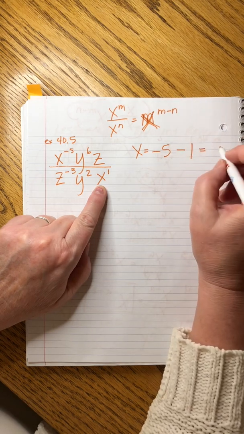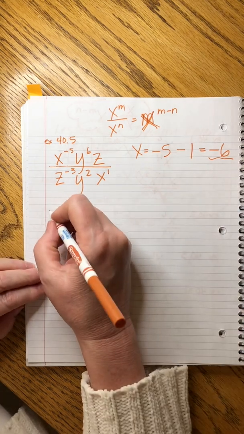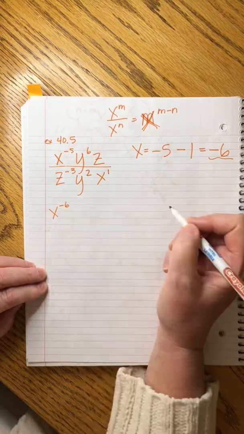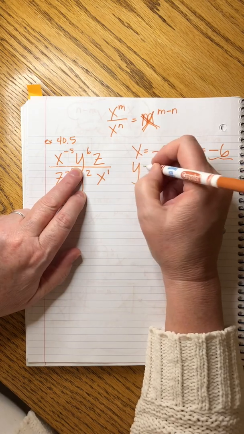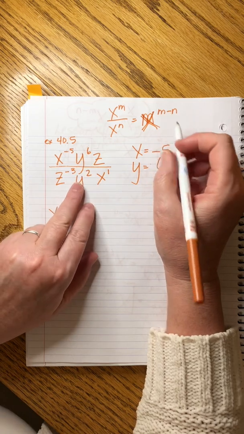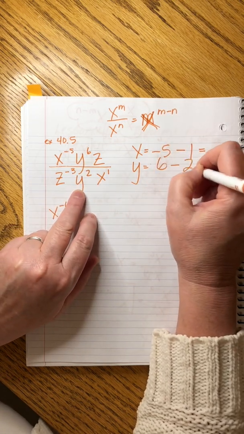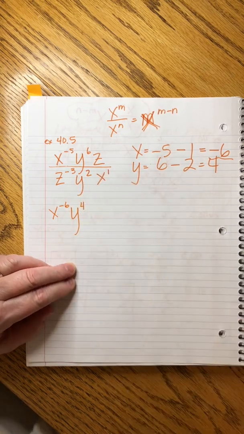So minus 5 minus 1 would be minus 6, wouldn't it? All right, so our answer is going to be x to the minus 6. We know that much. Now let's do the y. Notice I'm going in alphabetical order. Y is 6 on the top minus 2 on the bottom. That's 4. So our final answer is y to the 4th.